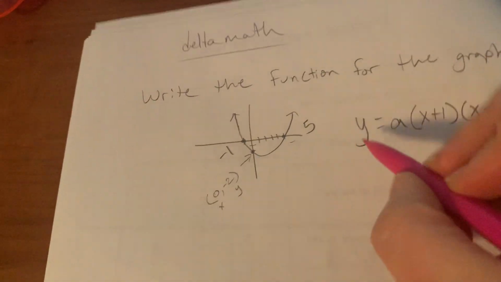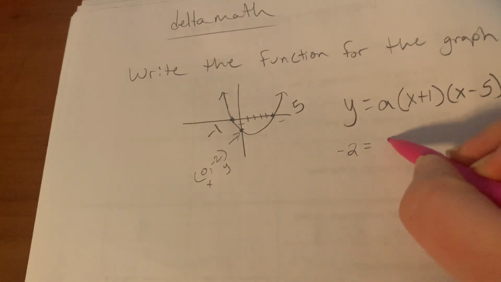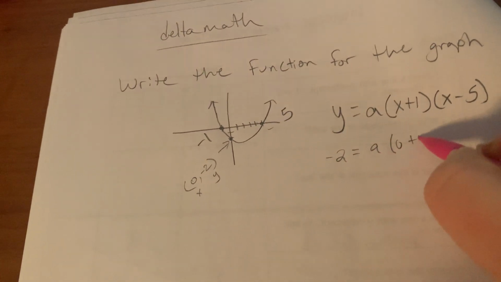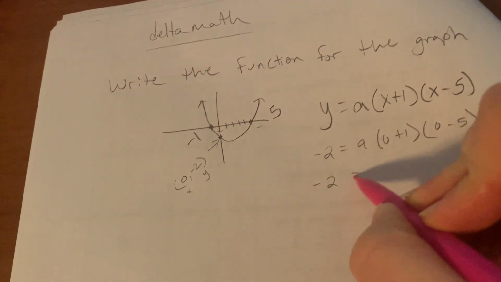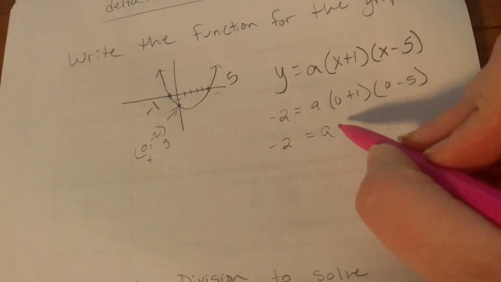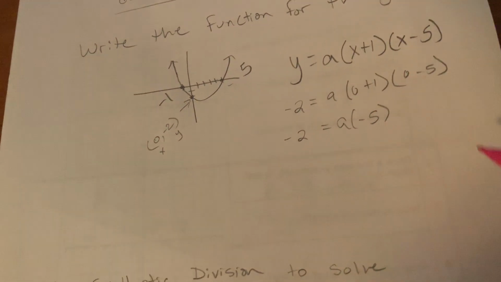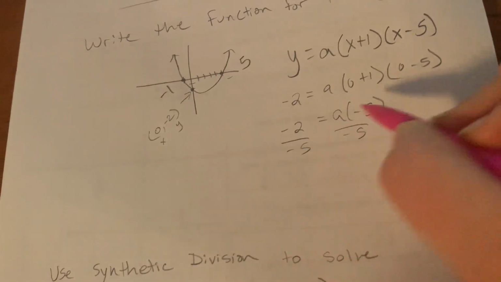If I substitute, you've got -2 equals a times (0 plus 1) times (0 minus 5). So -2 equals a, and 1 times -5 is -5. That's multiplied, so to get rid of it, I have to divide.